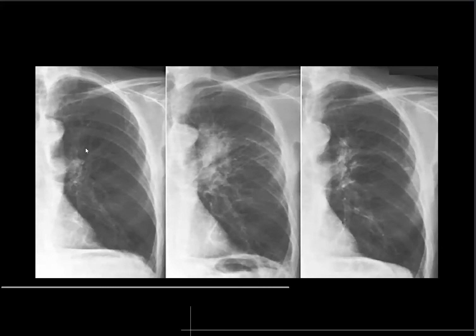There was this chest x-ray which had this opacity here just next to the left hilum. It became bigger, and there was a concern that it could be cancer. But we treated with antibiotics, and then it started getting smaller again. So if it's reversible with antibiotics, it's likely to be infection.